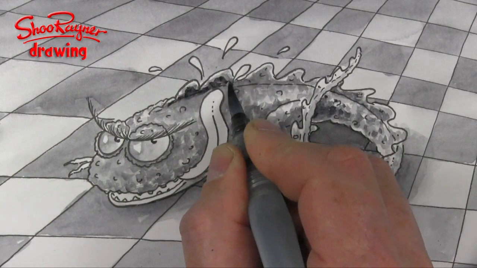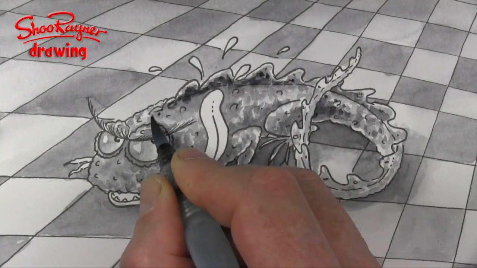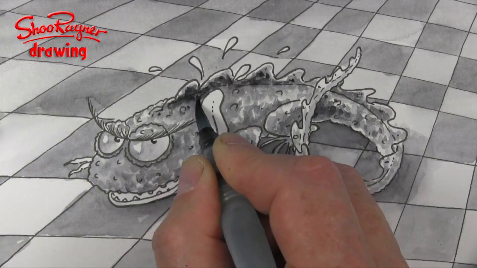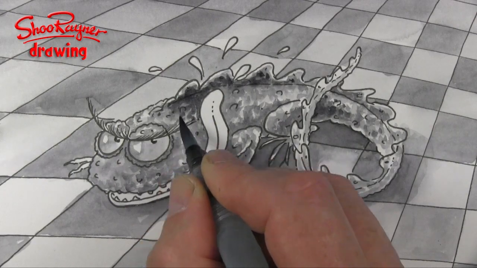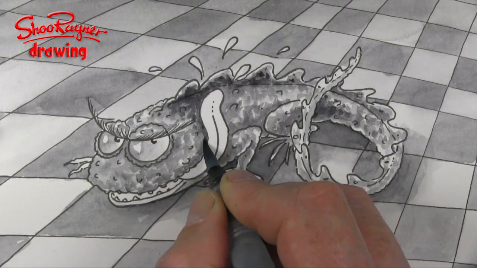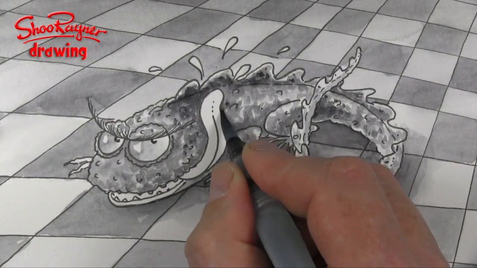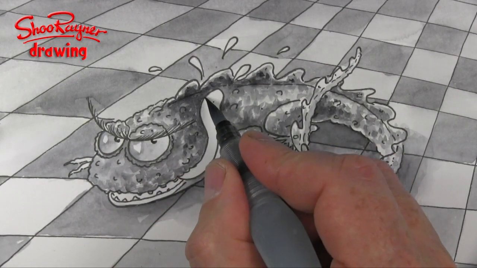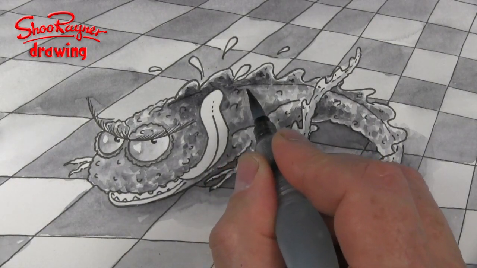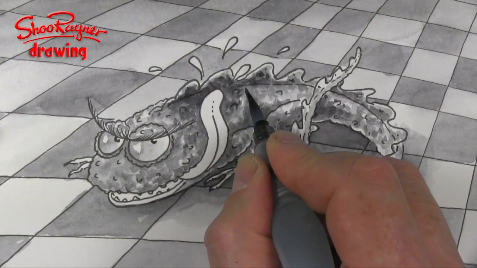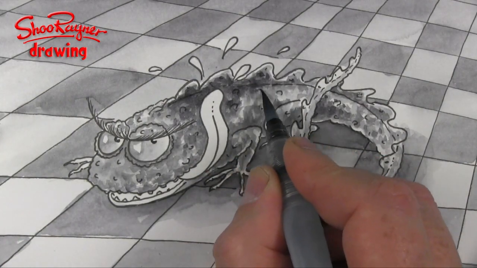So here now you see that it's quite dark where I'm taking that, but then as I take it away, I'm basically doing lots and lots of dots, but the dots are getting further and further apart. Like a newspaper photograph is made up of dots, and the smaller the dots, the lighter the perception of grey, because you're not actually seeing grey at all, you're just seeing lots of black dots, but your mind is telling you that it's grey.